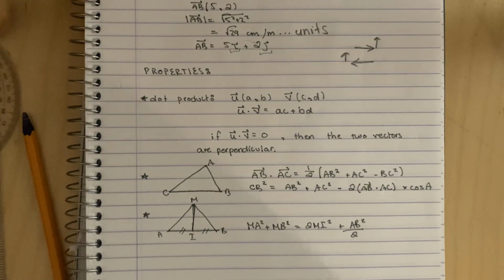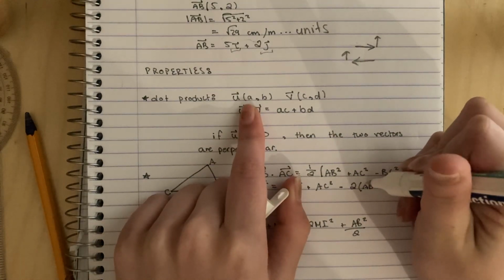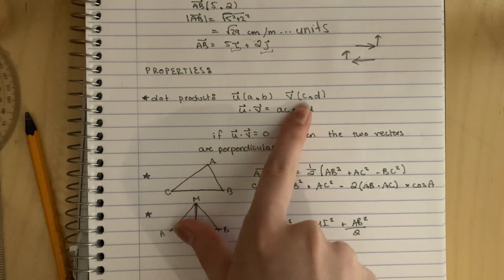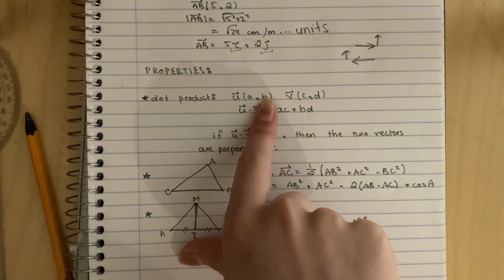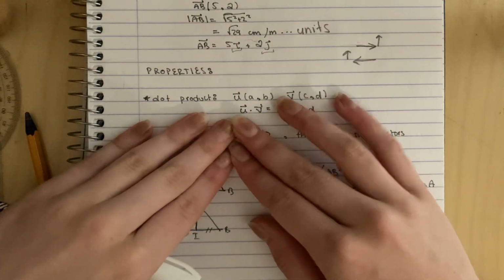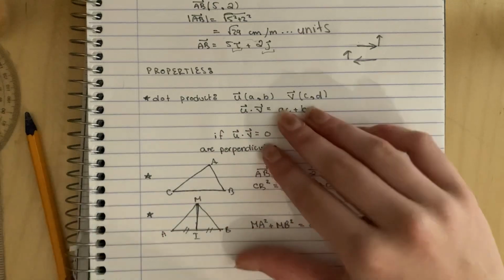On to some properties with vectors. The first property is dot product, which is also known as scalar product. If you have 2 vectors, the dot product of the 2 of them is going to be equal to the x of the first times the x of the second plus the y of the first times the y of the second. For example, you have these 2 vectors, u with the coordinates A, B and v with the coordinates C, D.